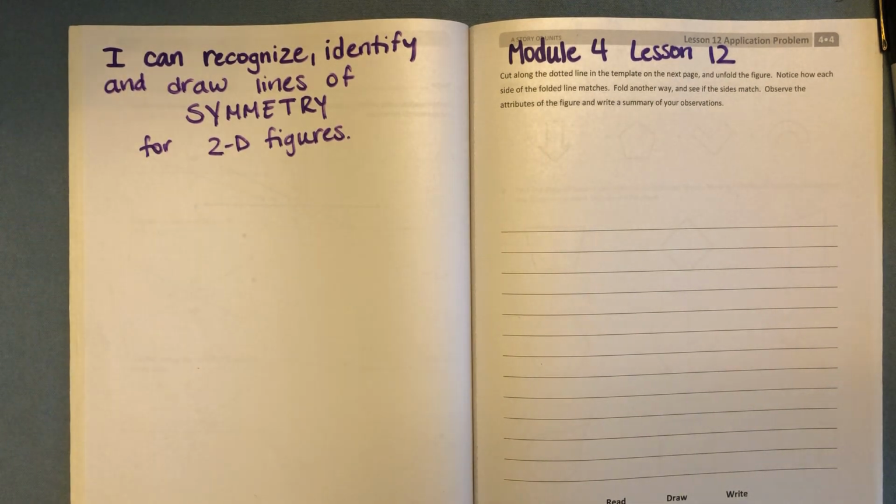Today our I can statement is, I can recognize, identify, and draw lines of symmetry for 2D figures. So we're only working with two-dimensional shapes, not with 3D shapes. So what is symmetry? Well, symmetry is something that we are actually really familiar with in our everyday lives. Believe it or not, you recognize it more than you realize. Symmetry is where an object, if you imagined that it was folded over, would have a mirror image of itself. And a line of symmetry is that line where you would fold it.